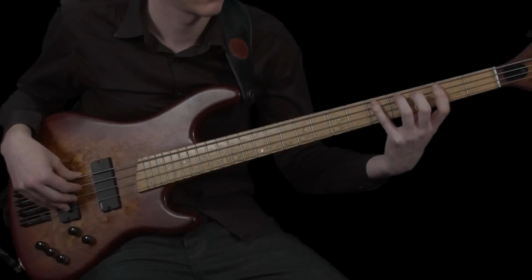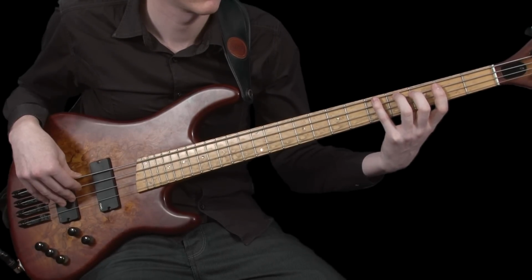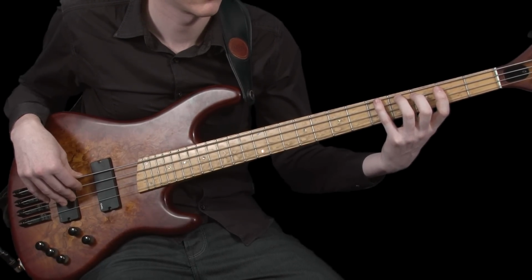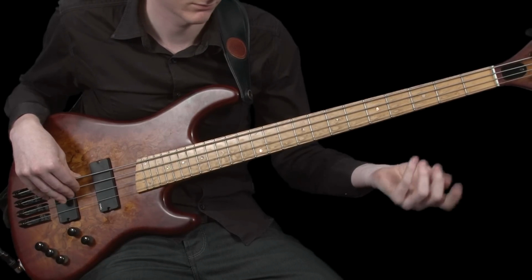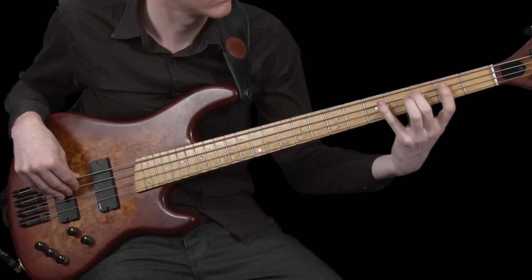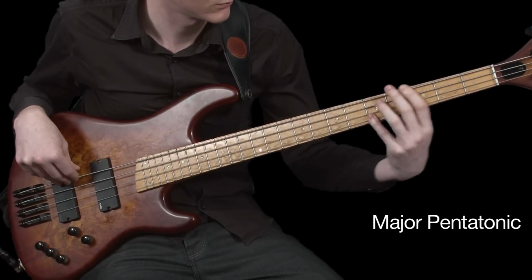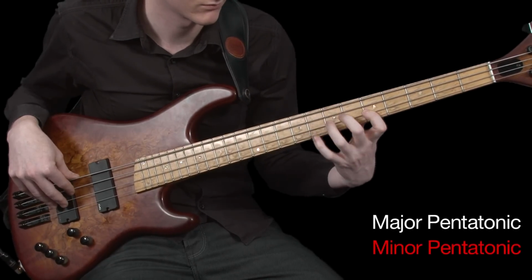So, to get you understanding and using this newfound relativity in music, I'd like to introduce you to something called the pentatonic scale. As we've just expanded our knowledge about major and minor keys, let's now have a look at this new scale, or to be precise, two new scales, the major pentatonic scale and its relative minor pentatonic scale.